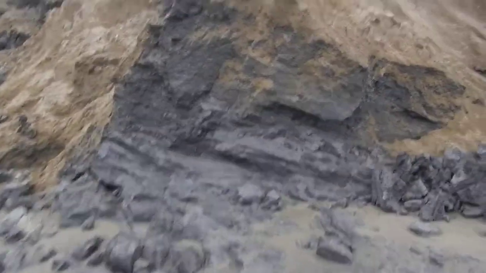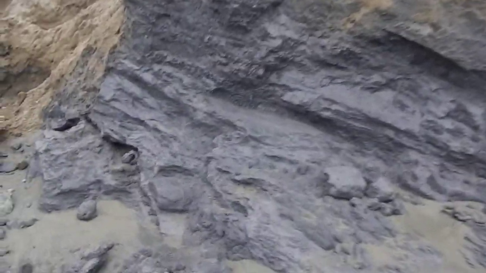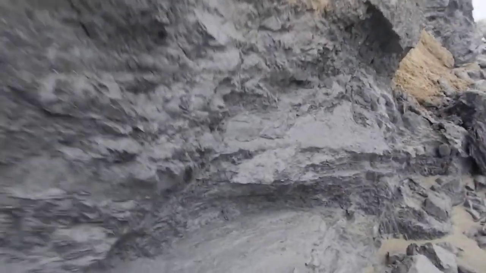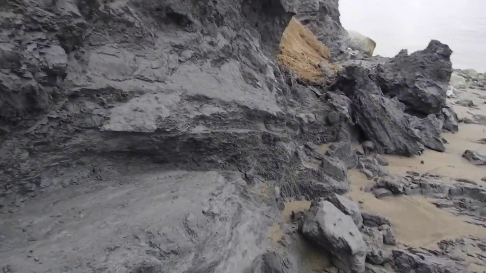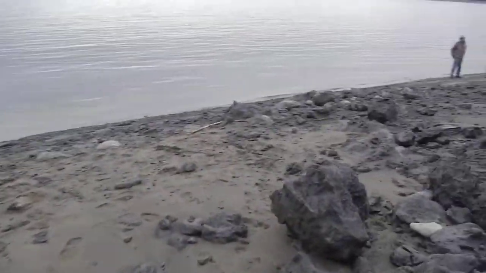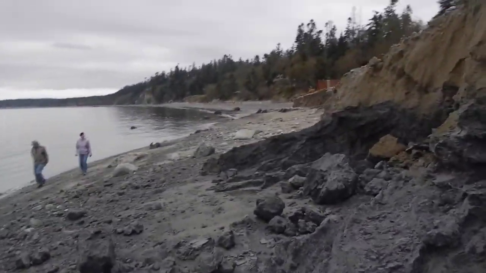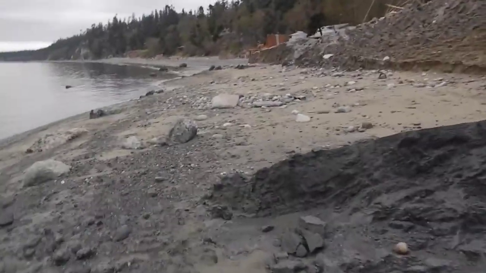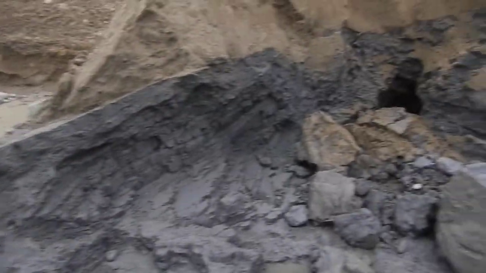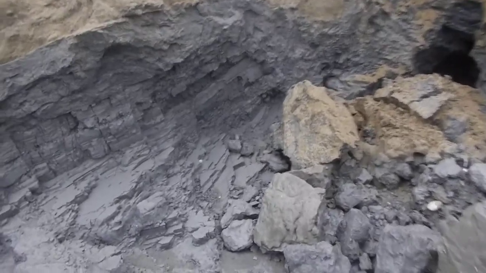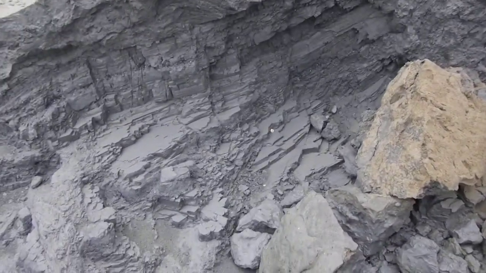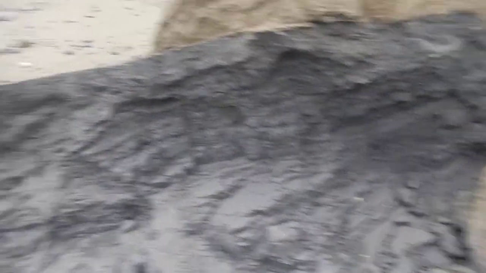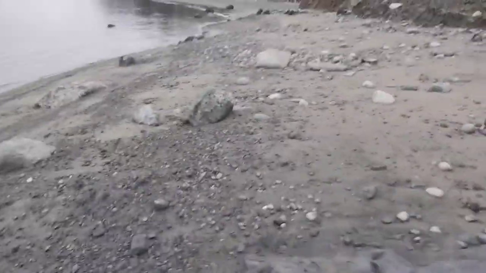Here's a really nice exposure of that dark mudstone. Some obvious stratigraphy. There's another nice piece.